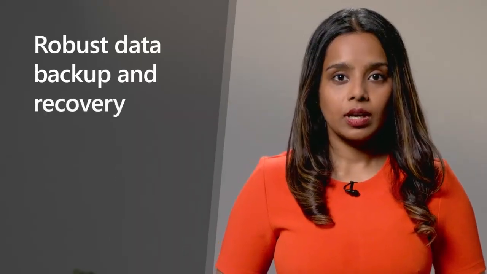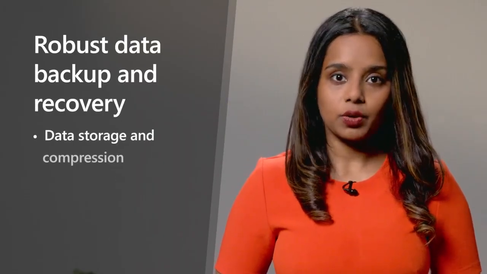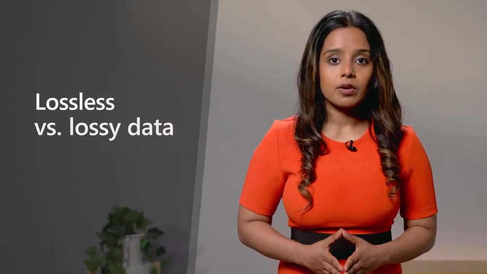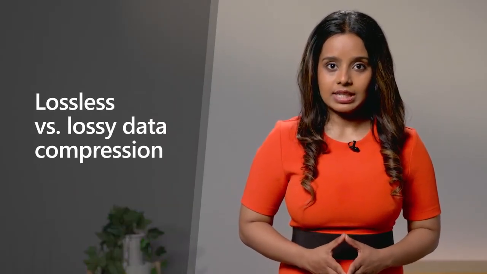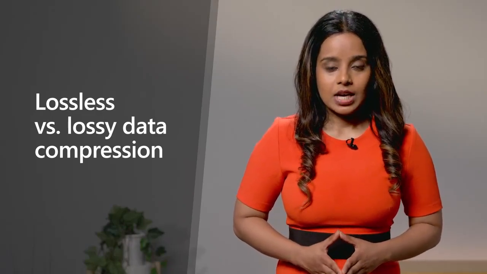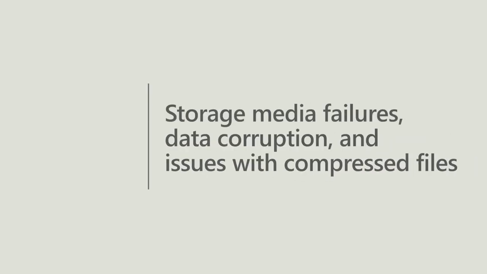In the third module, you addressed the critical areas of storage and compression, data processing, and data backup strategies. You covered network-attached storage or NAS systems, storage media types, disk partitioning, and data compression. What stood out in this lesson was the video about lossless and lossy data compression techniques and their applications in optimizing storage efficiency. You also gained practical advice for troubleshooting storage media failures, data corruption, and issues with compressed files.